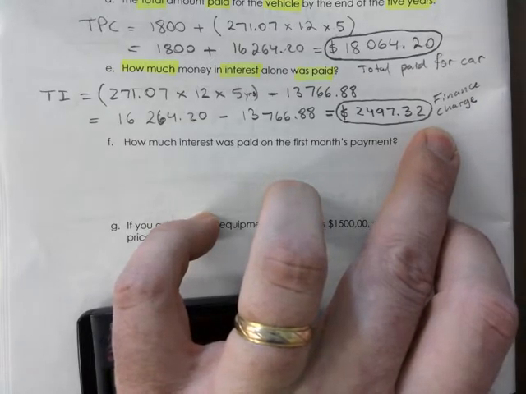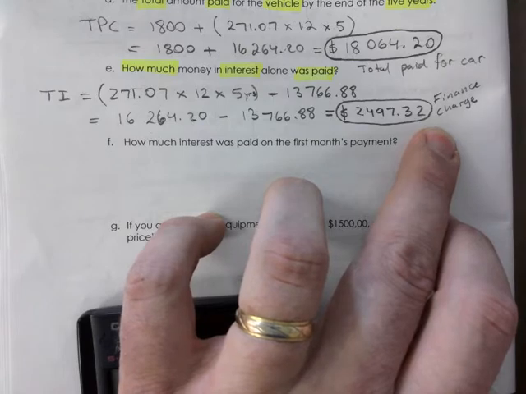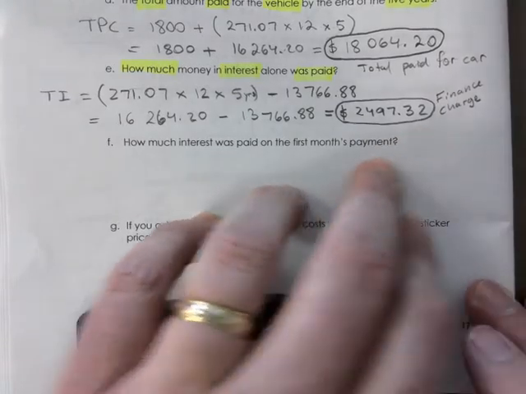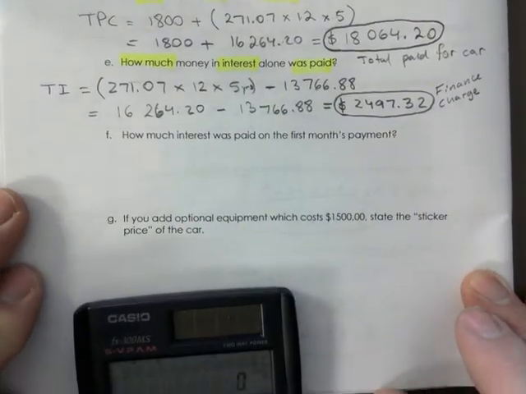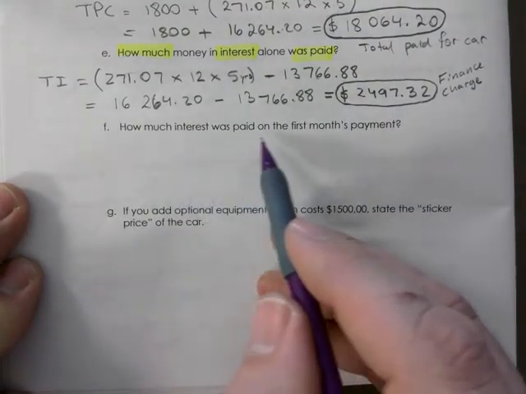Don't want you to be thrown off by terminology. That's why I'm kind of mixing it up, right? Total interest, finance charge. It's also known as the cost of financing, right? Okay, keep going. How much interest was paid?